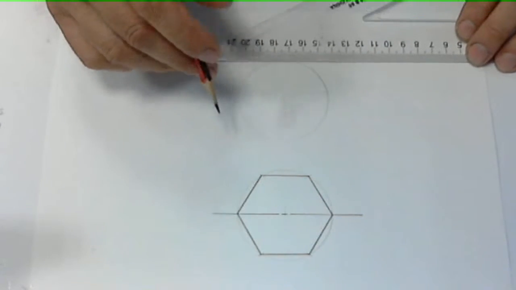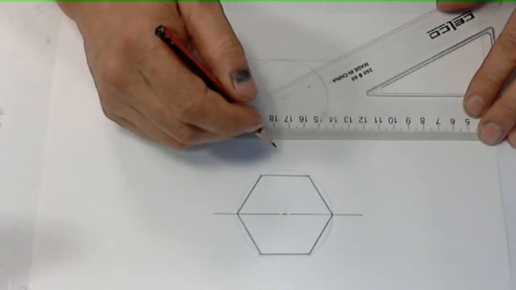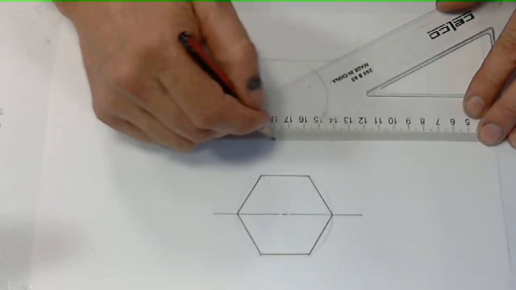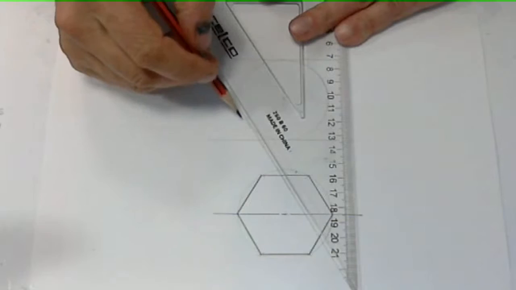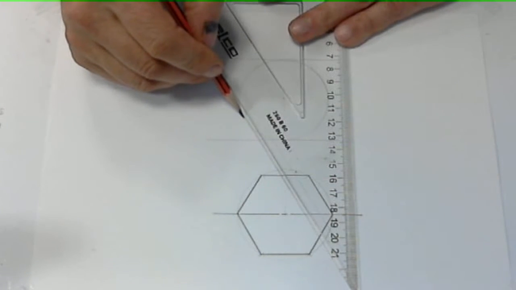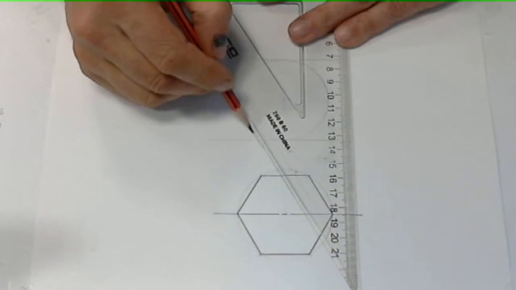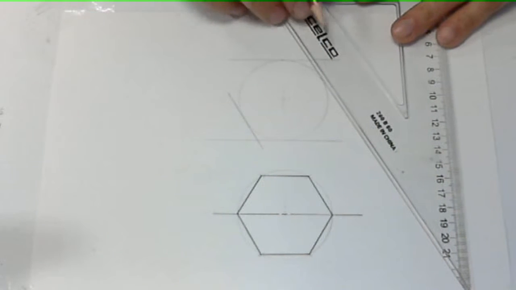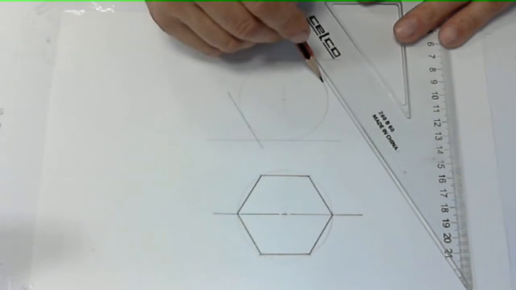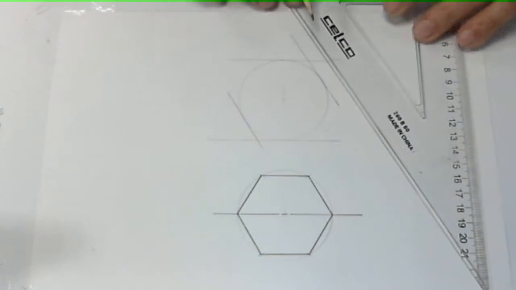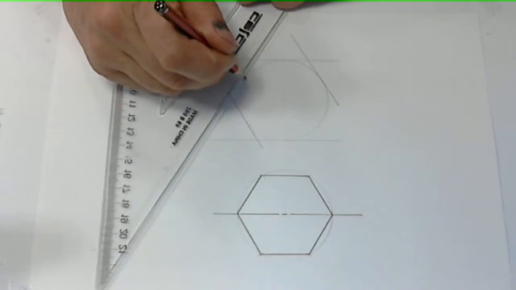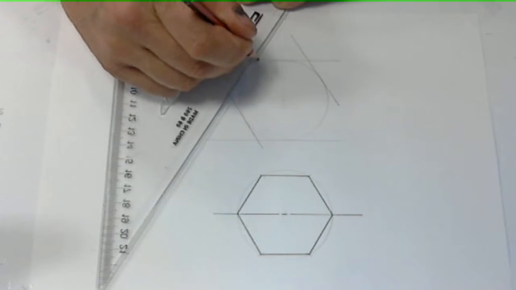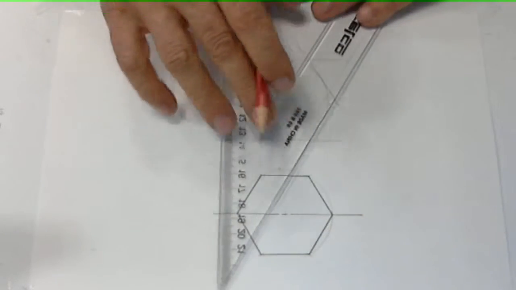So a horizontal line there, do the same at the top, and then if we just find that tangential point, draw that line in there, same here, flip the set square over, find the edge, and draw a hexagon in there.